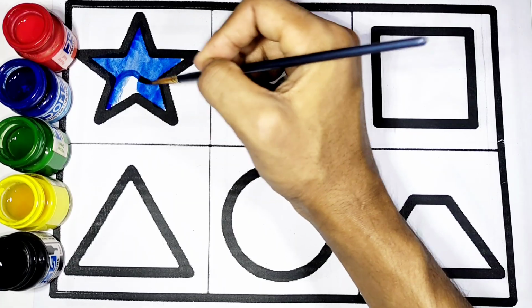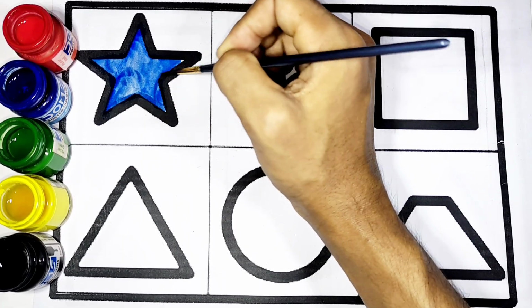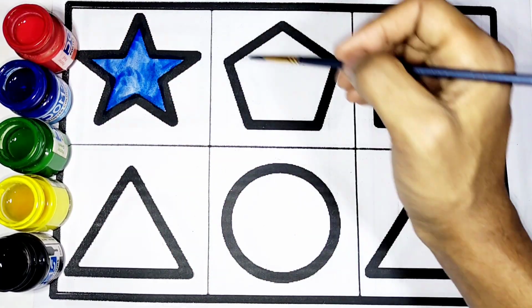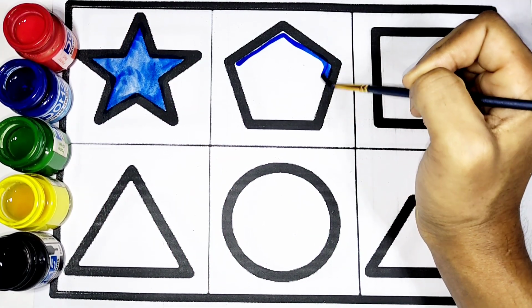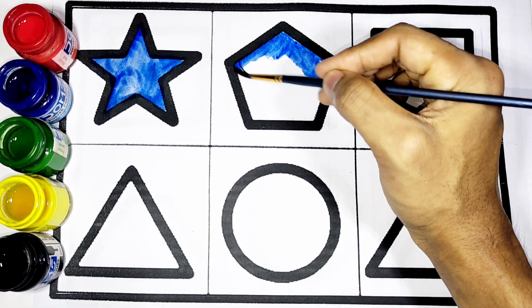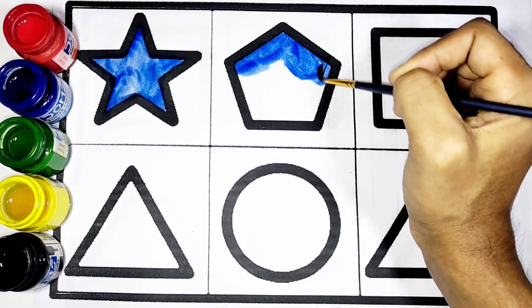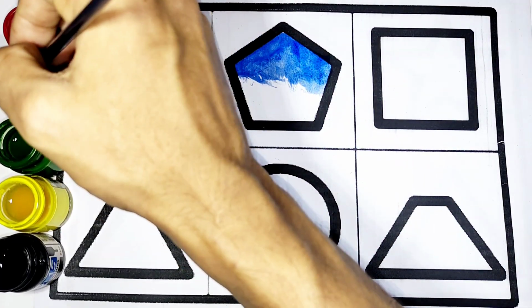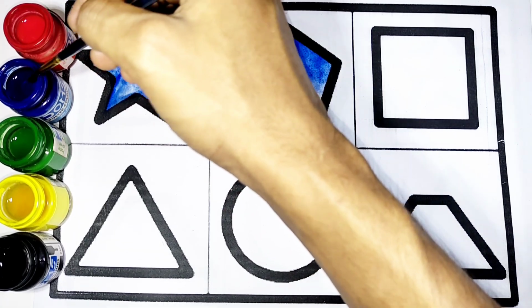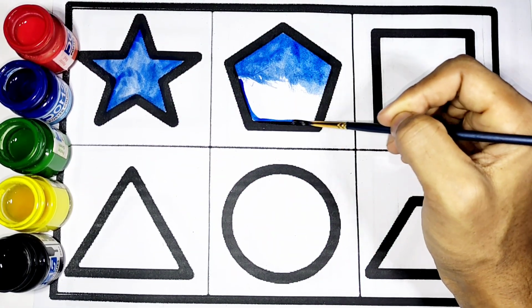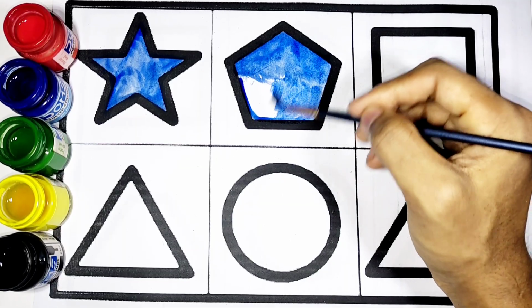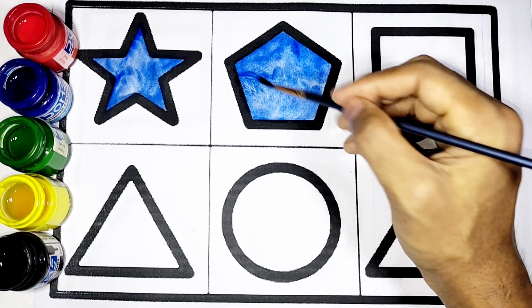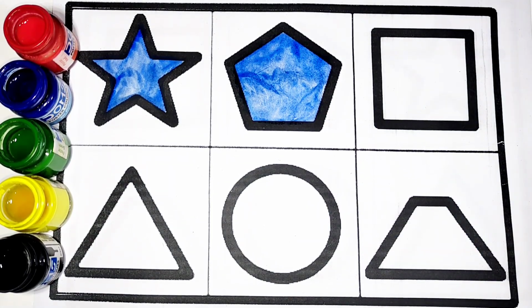The shape of star. Kids, the next one is pentagon. The shape of pentagon. Kids, the next one is square. Now we're coloring the shape of square.